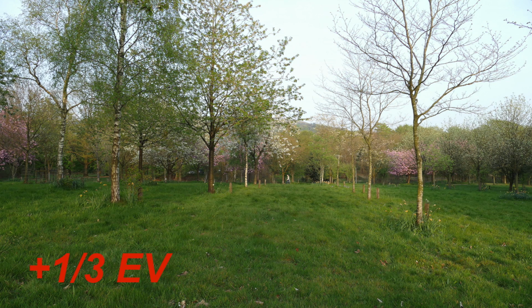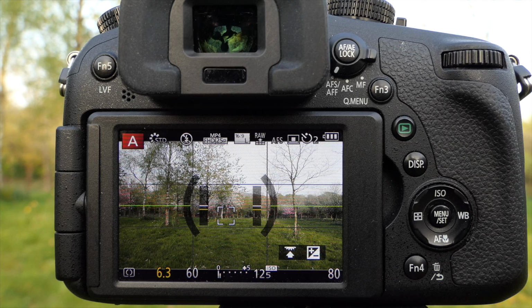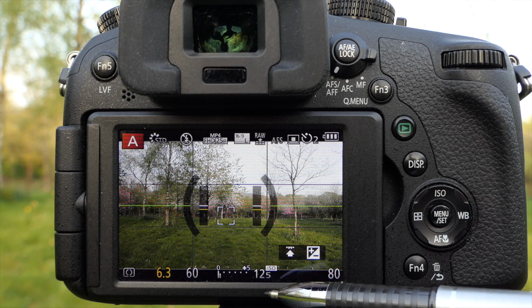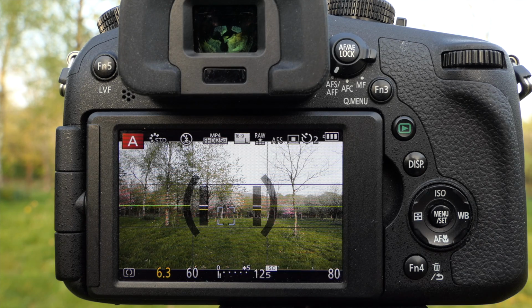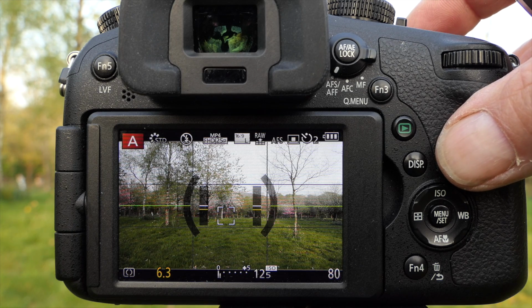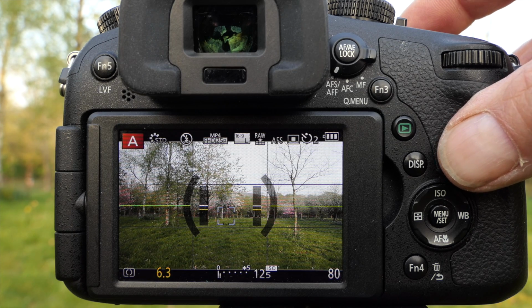Now, as with most situations, you want to be using an ISO which is as low as possible. So use the lowest native ISO of the camera. In this case it's going to be ISO 125, so that will get the lowest noise and the best image quality. So always try and use your base ISO or native ISO when you're shooting in either aperture priority or shutter priority mode.